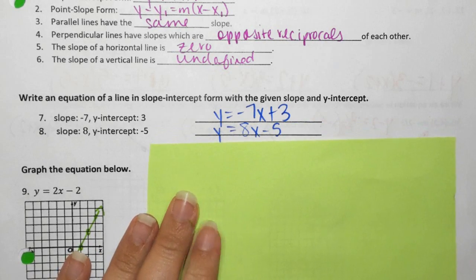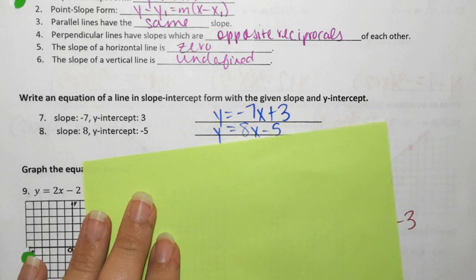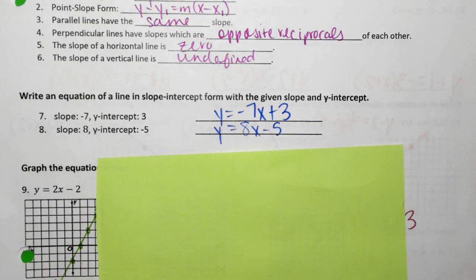Alright, next would be y equals 8 minus 5. Yay if you got it right. Yay!